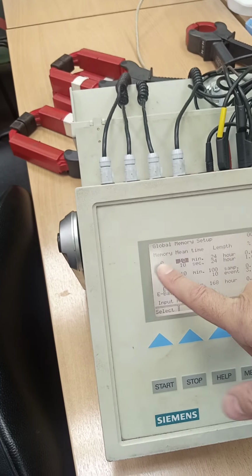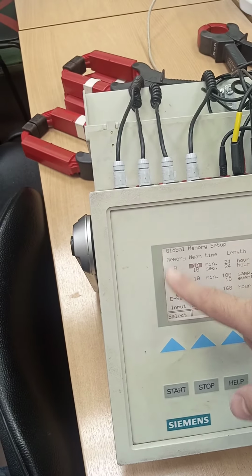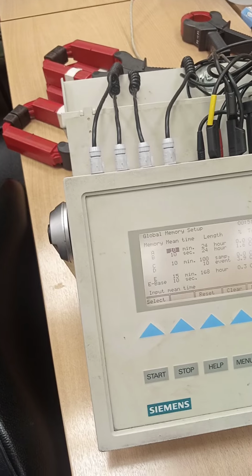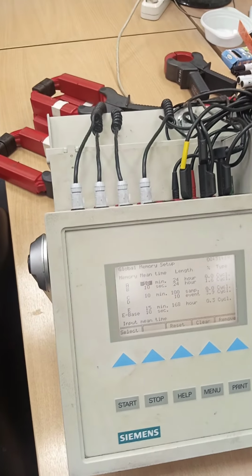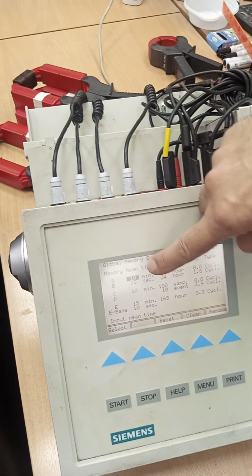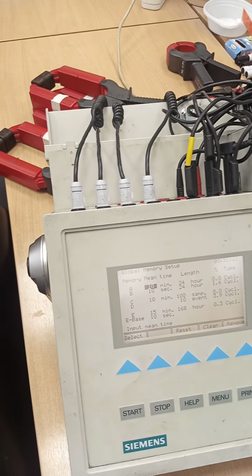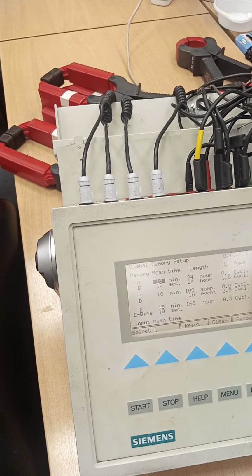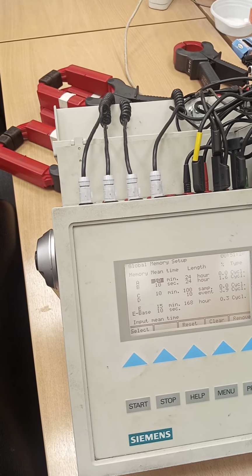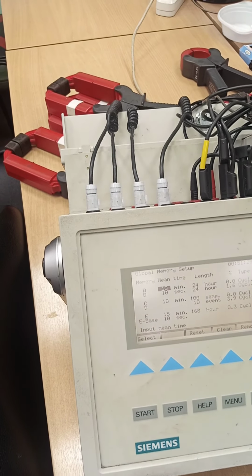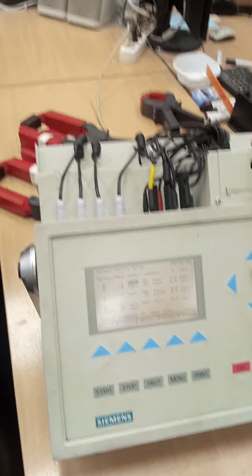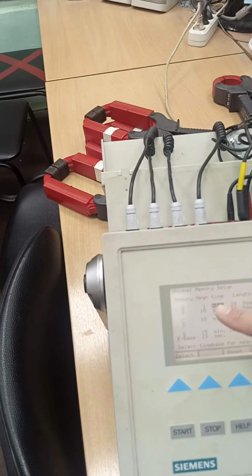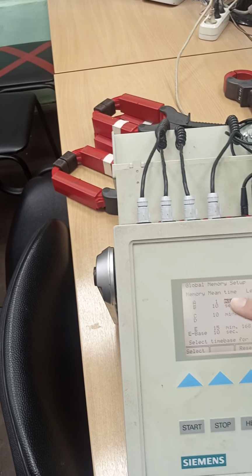Look at this. Memory A. This is only, once again, this is only type of settings. Memory A has mean time 10 minutes. I can set from one period, for example, I can set. One minimum time is 1 minute. How can I change unit of time?